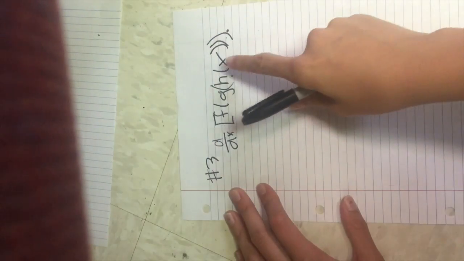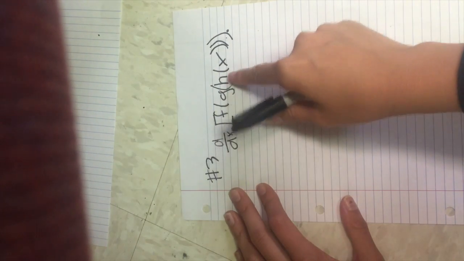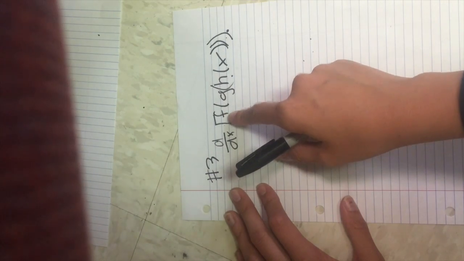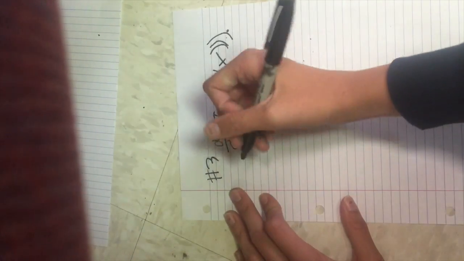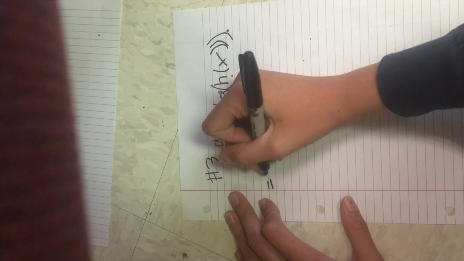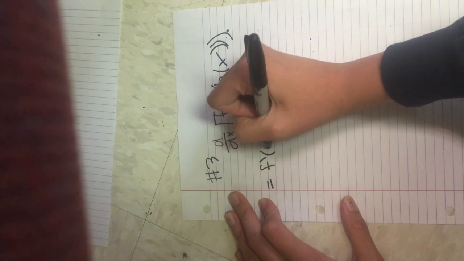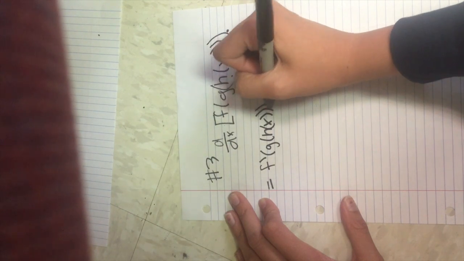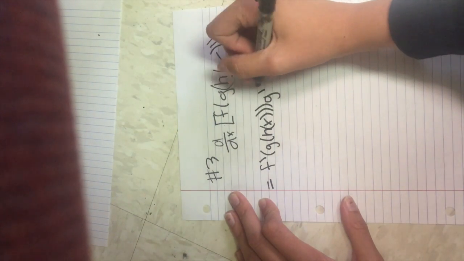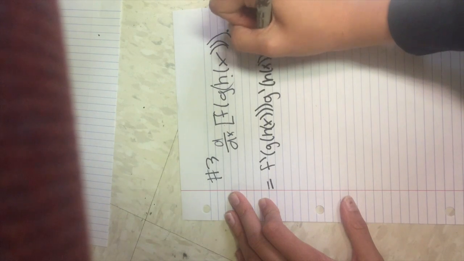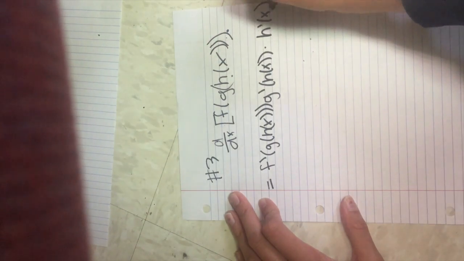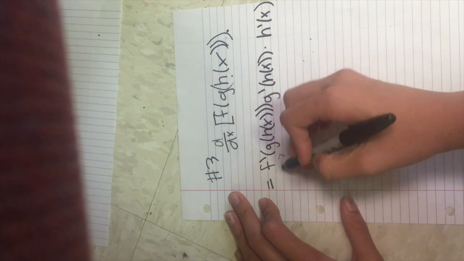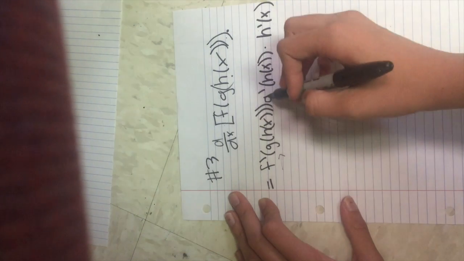Here h is the inner function of g, and g is the inner function of f. To say it more explicitly, we get f prime of g of h of x times g prime of h of x times h prime of x. So each step we're getting closer and closer to the center function and finding the derivative.